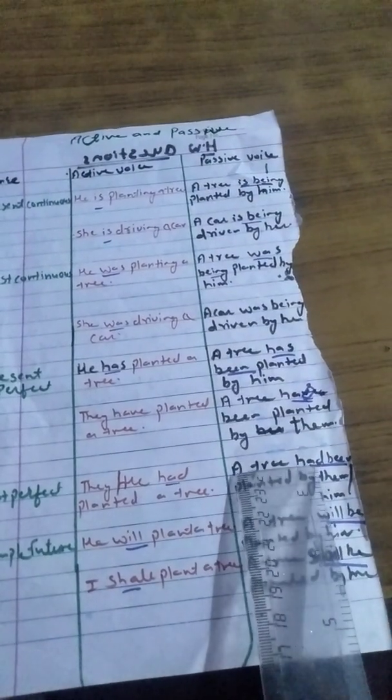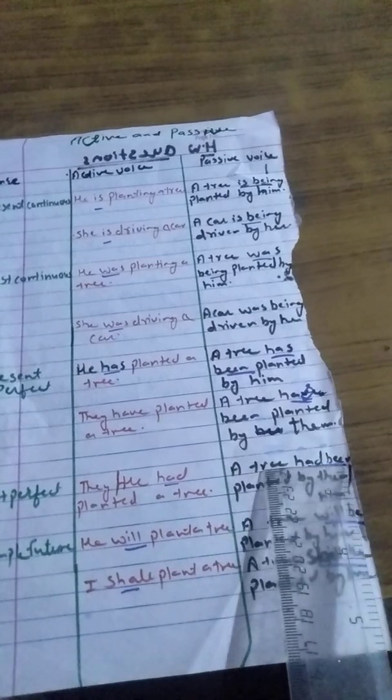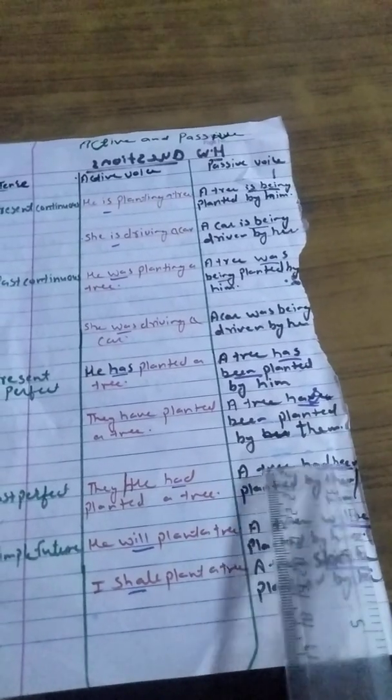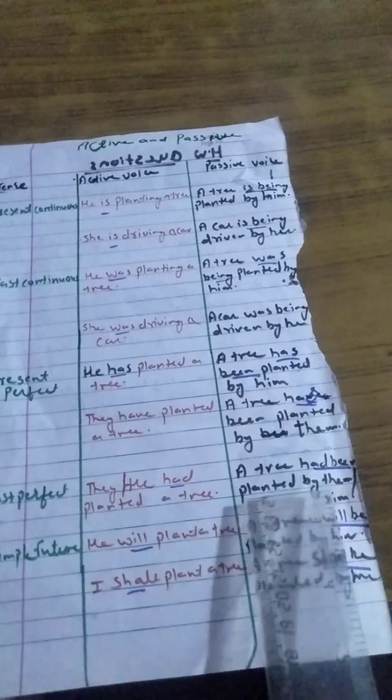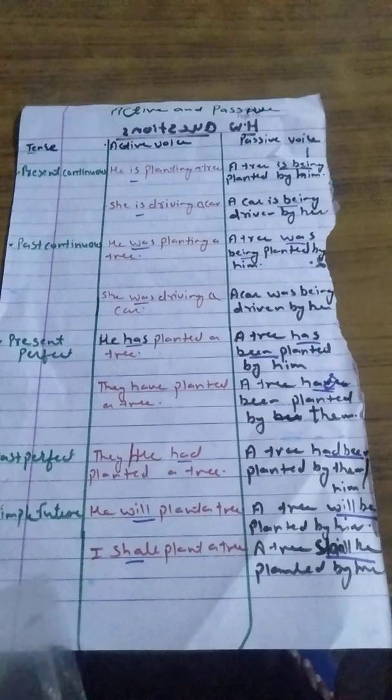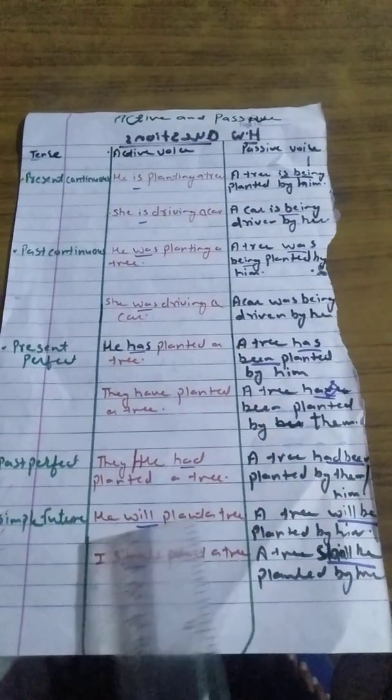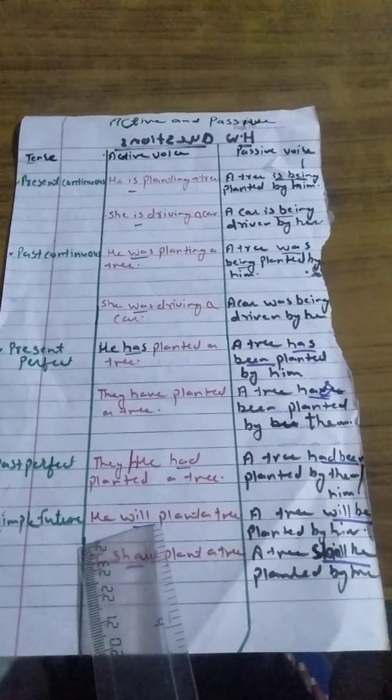So what are the changes we have made? We have used had been. Is it clear? And third form: had been planted by them or him. The next is simple future. He will plant a tree. In simple future we use will or shall.